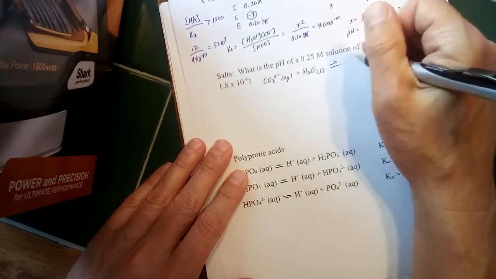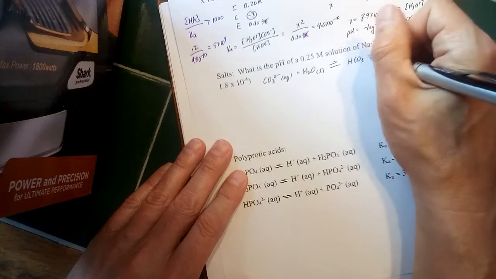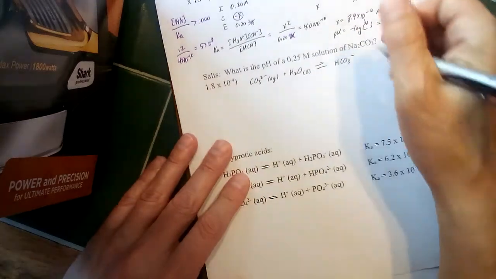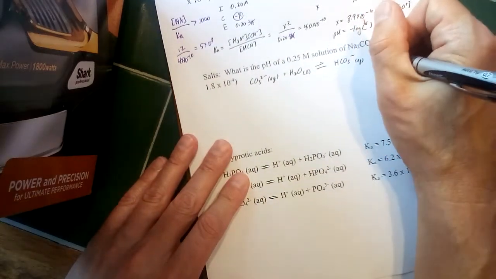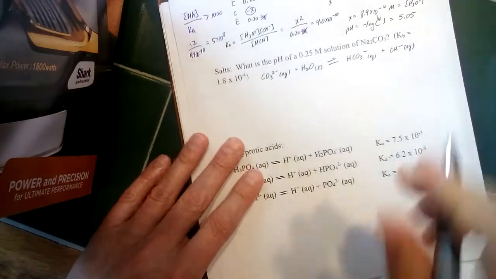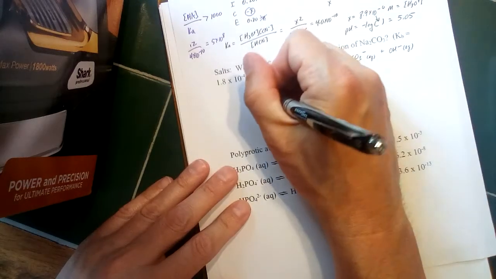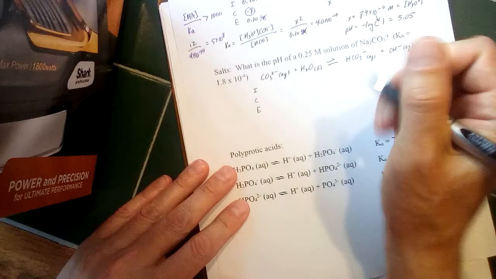It would react with water and do what bases do, which is grab onto a proton. That would make hydrogen carbonate in solution, the conjugate acid form, and hydroxide ions in solution. Right? Now, we can do an ICE chart for this reaction as well.